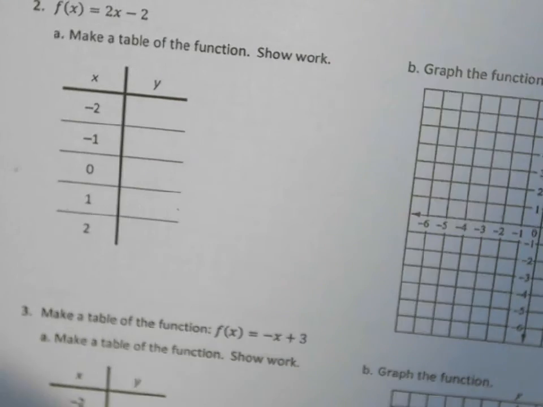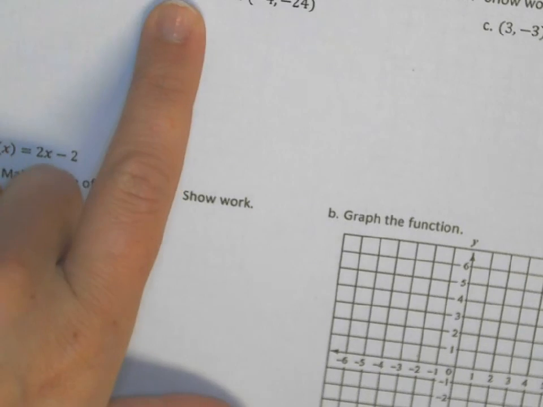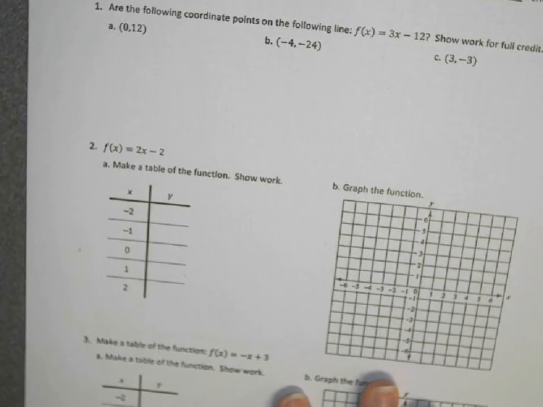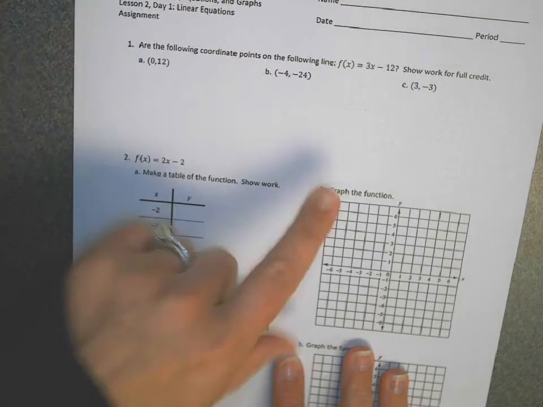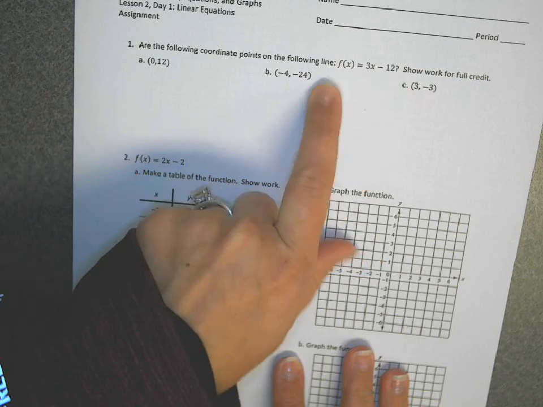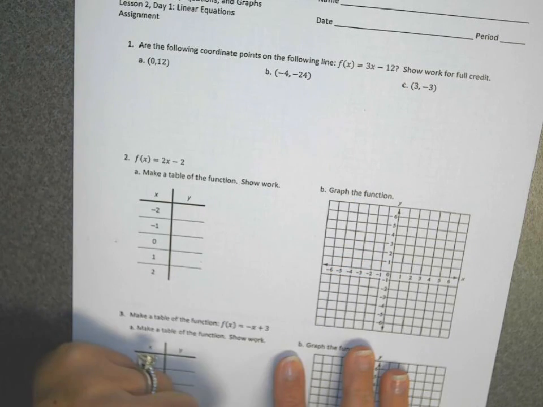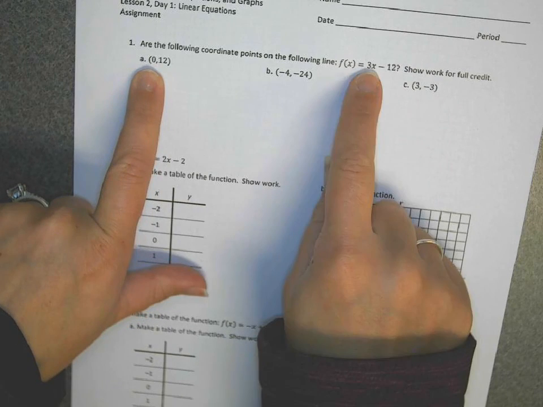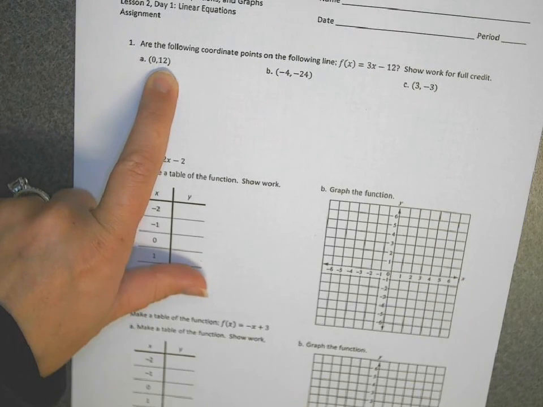All right. One that we didn't go over, though, that is on your assignment, is are the following coordinate points on the following line? If I give you a function, this is just like y equals 3x minus 12. Plug in the point and see if it works. If you plug in 0, is your y value at 12? And if it is, cool, that's on the line.